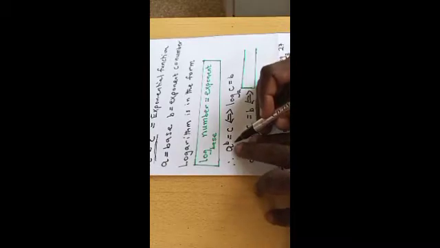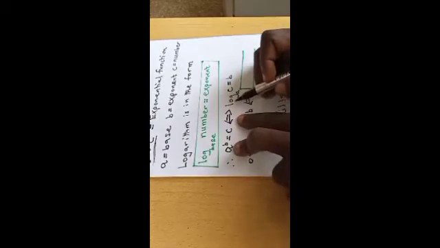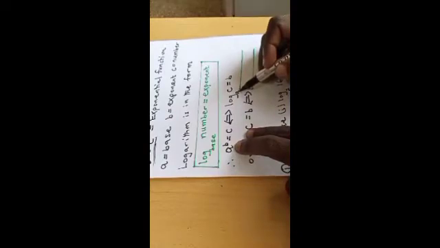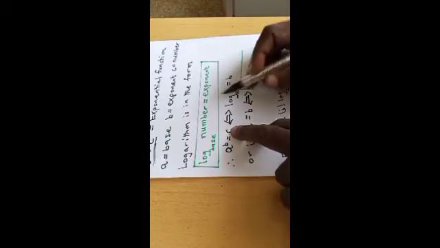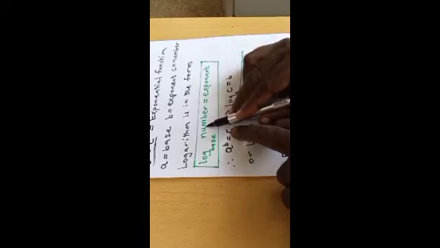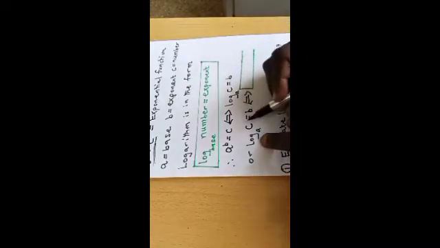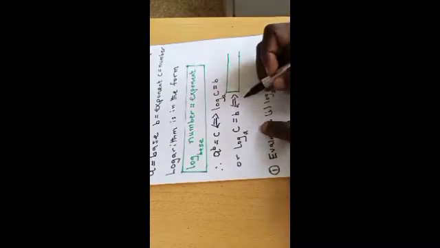Therefore, we are going to have a to the power b is equal to c, which will translate into log. Now, when we look at the exponential function, a is the base, so it will give us log base a. Then the number is c, which will also be written over here in place of the number. Then finally, that will be equal to the exponent, which is b. Or if you have log base a of c equals b, you can transform it into exponential function.